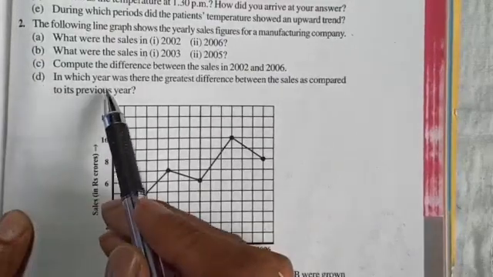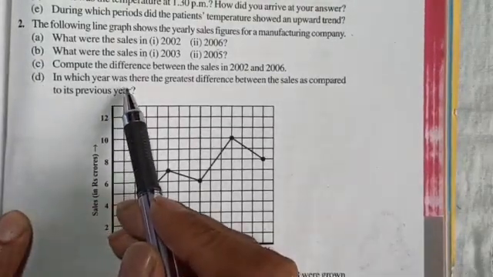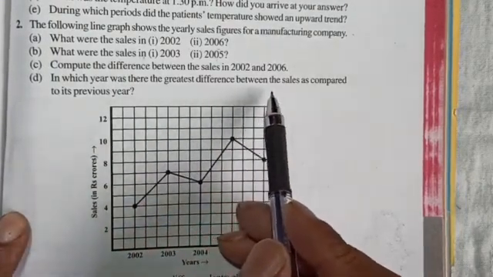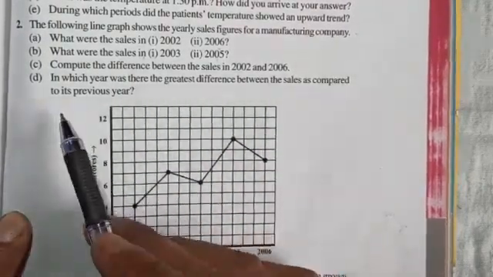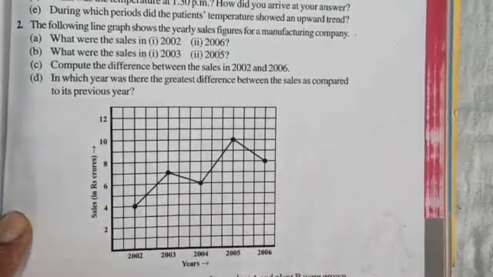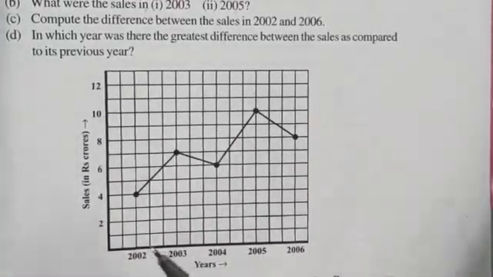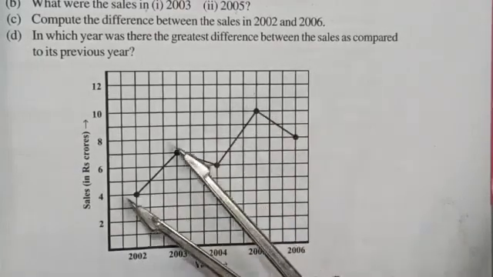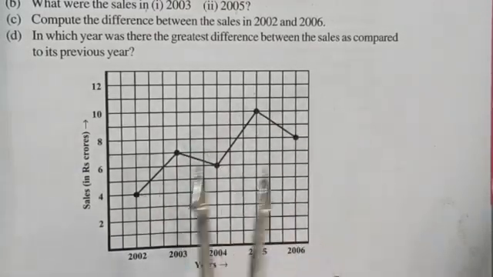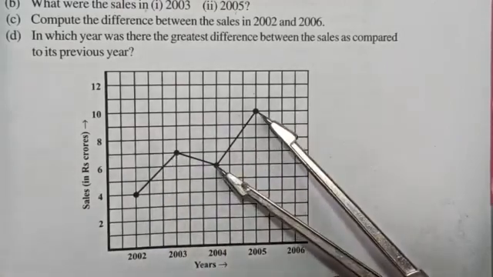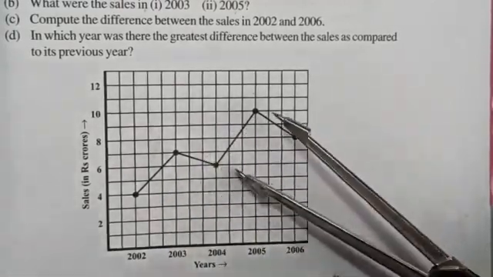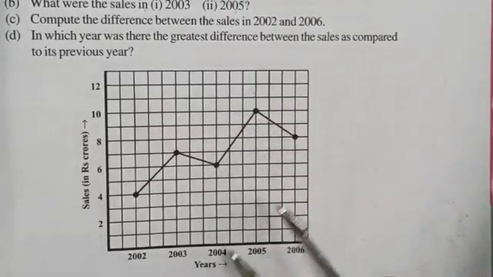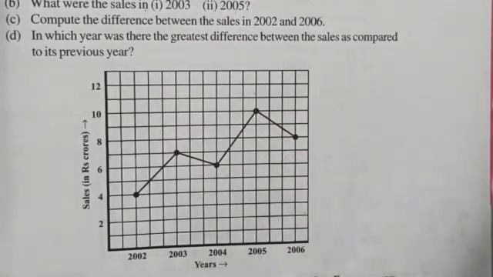Question number D. In which year was there the greatest difference between the sales as compared to its previous year? So in this graph we see that the distance between these 2 points is the longest. So this is longer, so again this is longer. So the longest distance is between these 2 points. So this point is for 2004 and this point is for 2005.